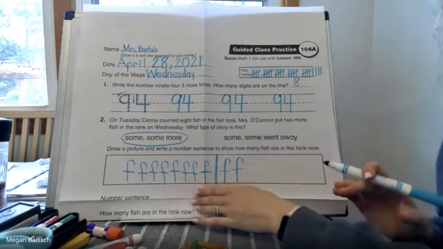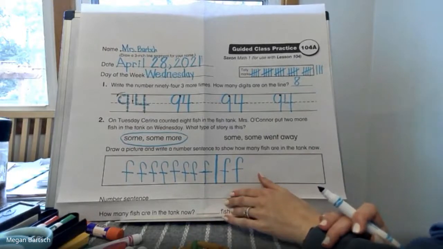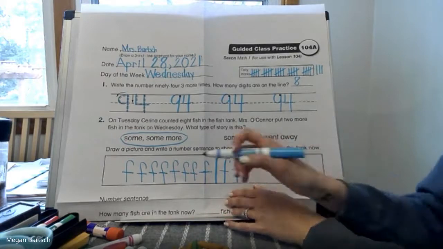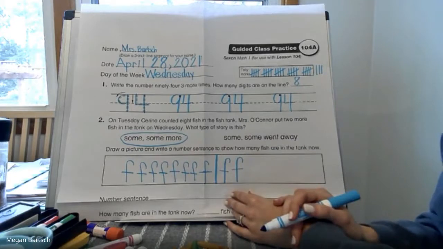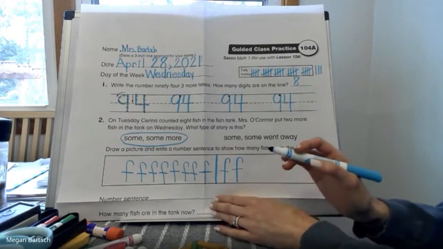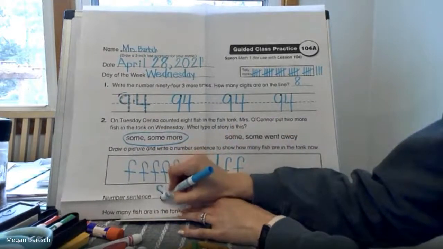My loves, we need to write our number sentence now down here. How many fish did Serena count first? Remember how many we made? If you don't know, go back and count. How many fish did we make first? We made 8. So what I need you to do is write an 8. She counted 8 fish.